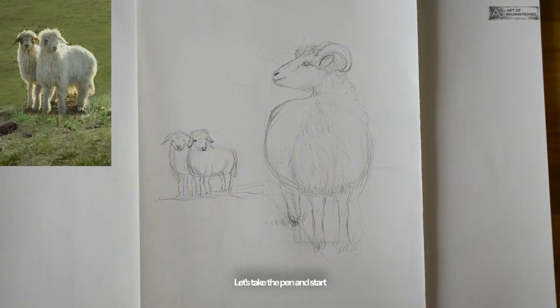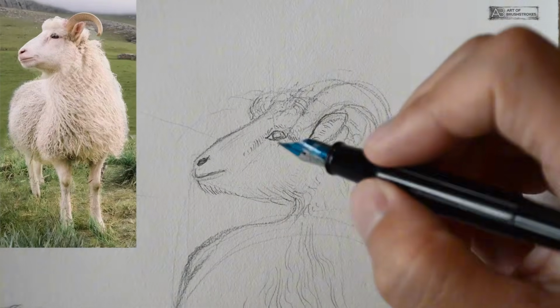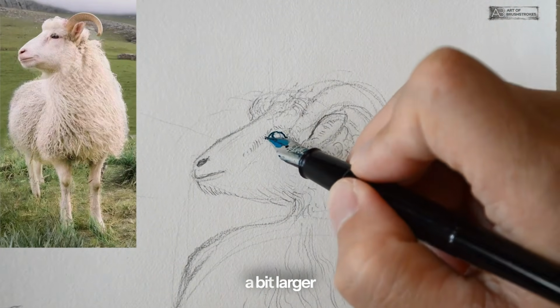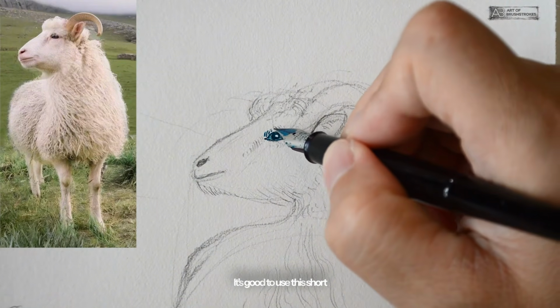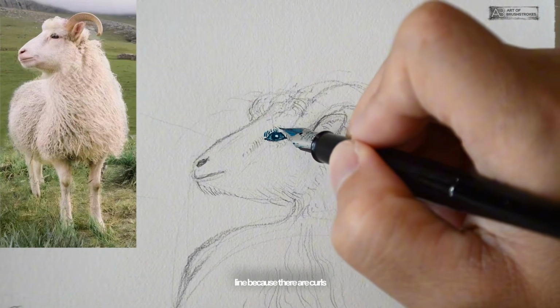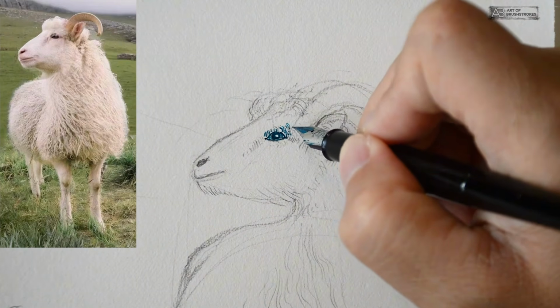Let's take the pen and start processing and drawing the details. Alright, let's start with the sheep's eyes. The upper curve should be a bit larger and the lower part a bit smaller. It's good to use this short line because there are curls on the eyelids that hang on it. Next, let's find its nose.